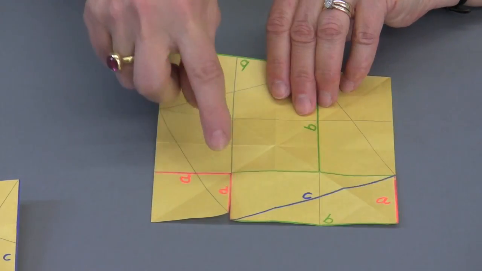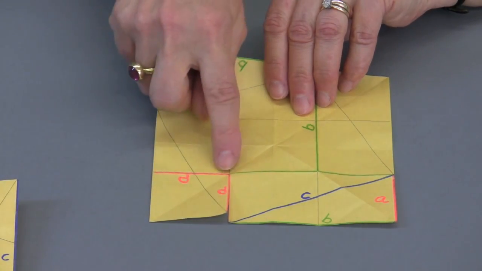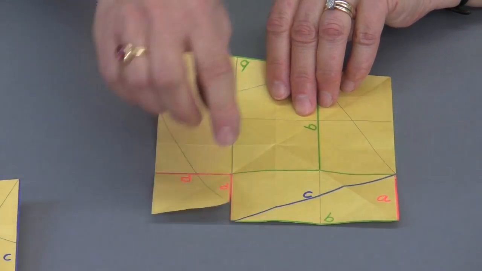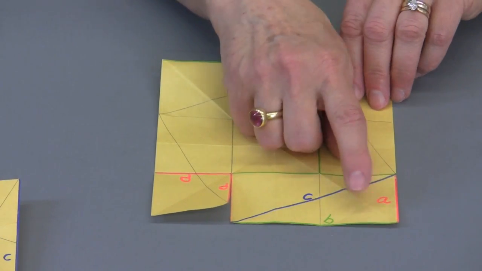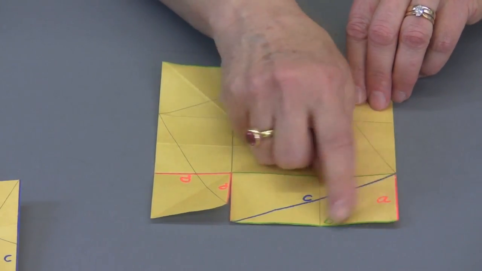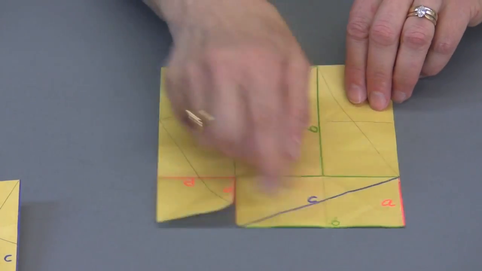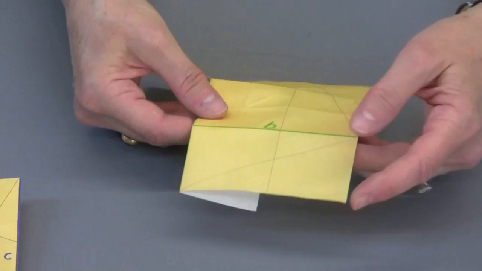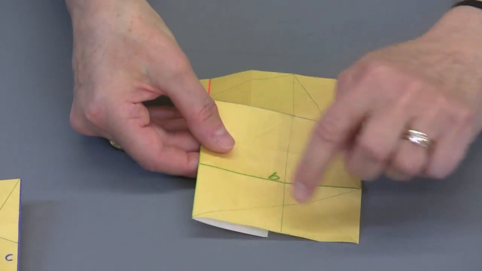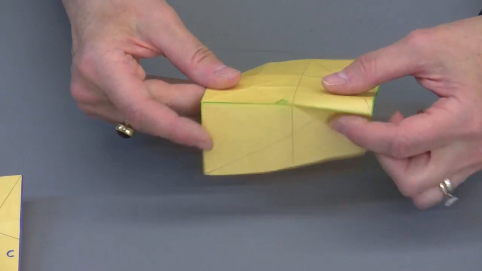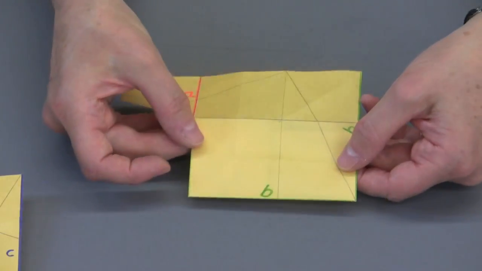This is A right over here, and this is also A. And I've made a cut right over here. And here I have two right triangles that are exactly the same, ABC, ABC, and I fold them down. Over here are again two right triangles that are exactly the same as the first two, and I fold them down. Now look what I've got left.